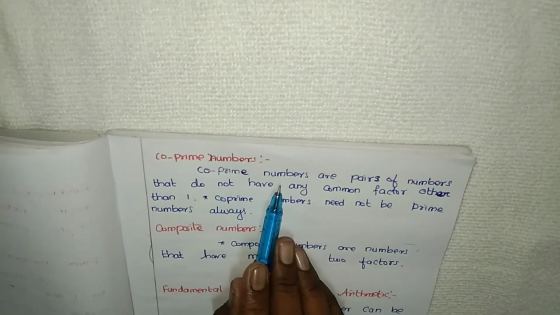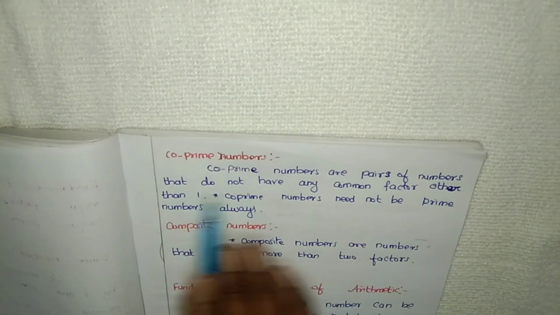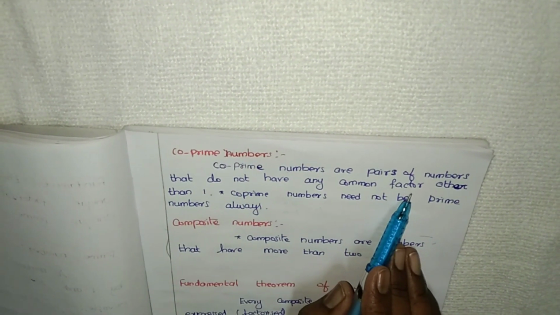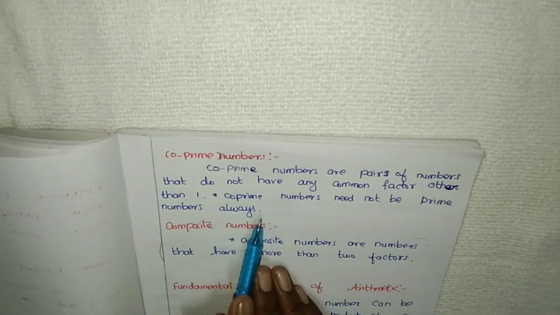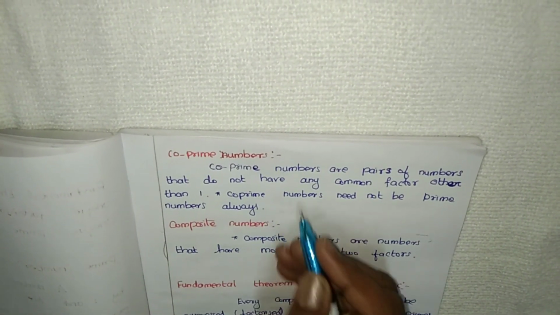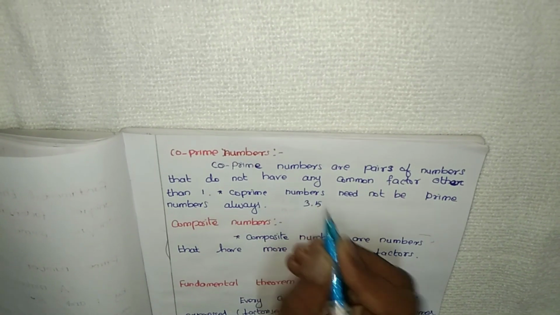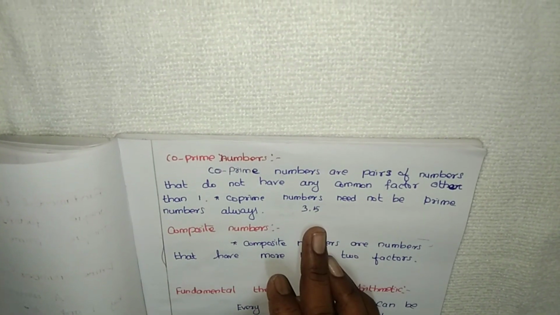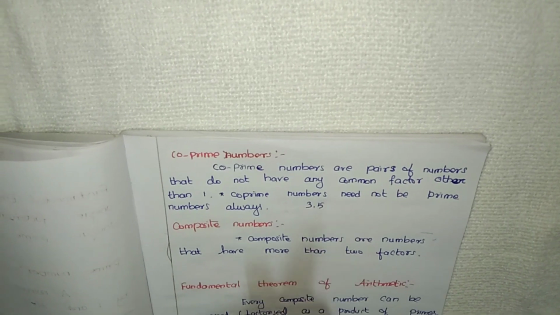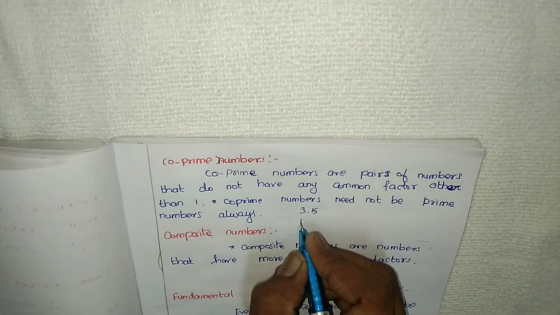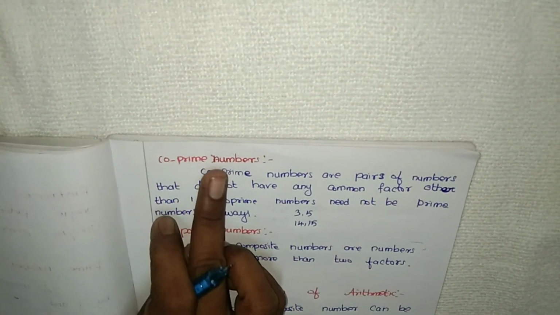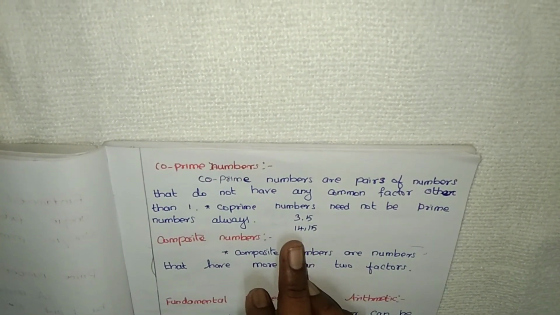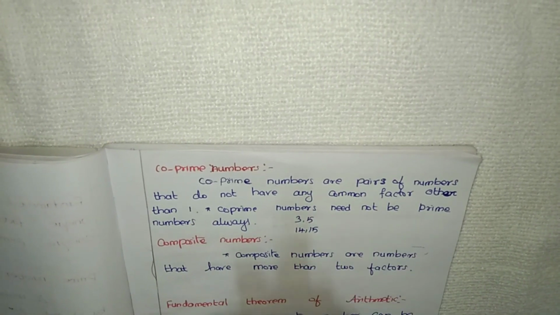Co-prime numbers. Co-prime numbers are pairs of numbers that don't have any common factor other than 1. Co-prime numbers need not always be prime numbers. Examples: 3 and 5. These numbers are co-prime because their only common factor is 1. And 14 and 15. These are also called co-prime numbers because in both the numbers the only common factor is 1.